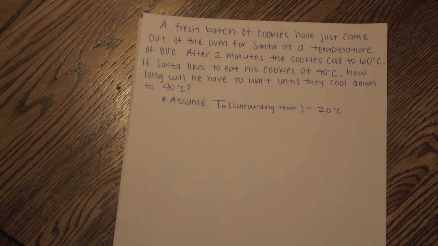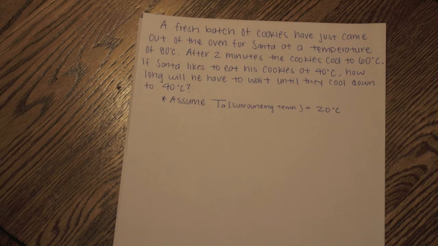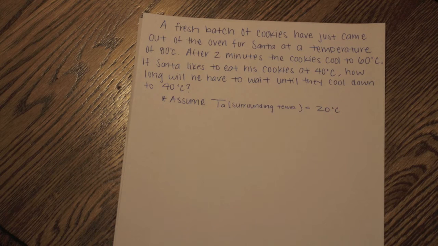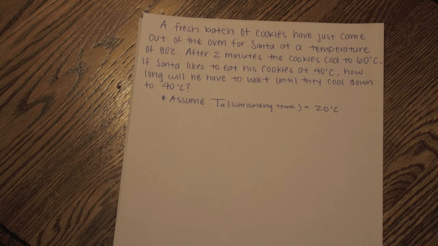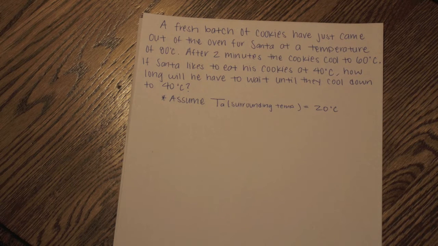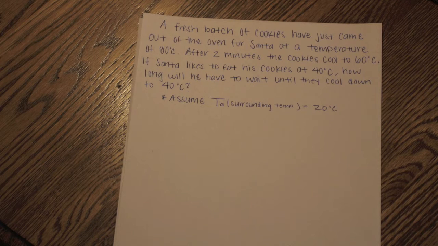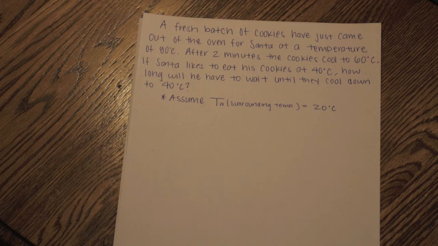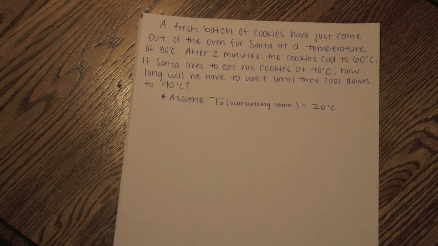Now for our problem. A fresh batch of cookies have just come out of the oven for Santa at a temperature of 80 degrees Celsius. After 2 minutes, the cookies cool to 60 degrees Celsius. If Santa likes to eat his cookies at 40 degrees Celsius, how long would he have to wait until they cool down to 40 degrees Celsius? Assume that T sub A, the surrounding temperature, is equal to 20 degrees Celsius.